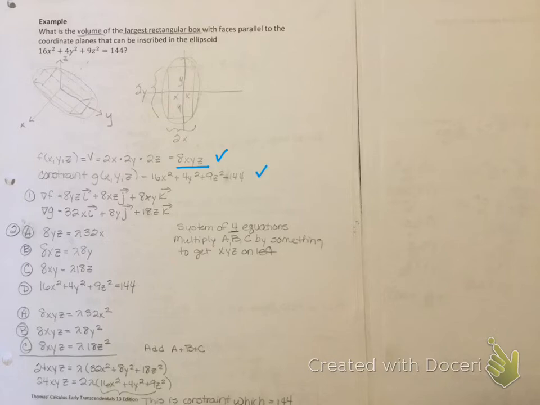And you have your constraint. You find your gradients. And then you write the equations in an appropriate manner where you set the i's together, the j's together, the k's together, and you have your constraint.